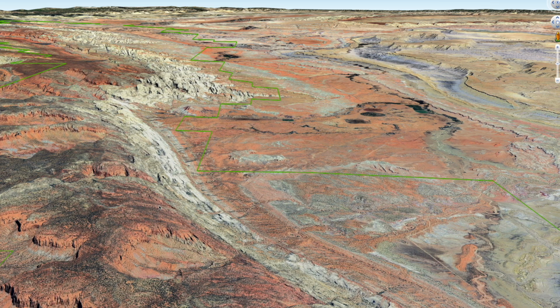That's all about folds and soft sedimentary rocks. That is the end of Lecture 2 for Week 4.